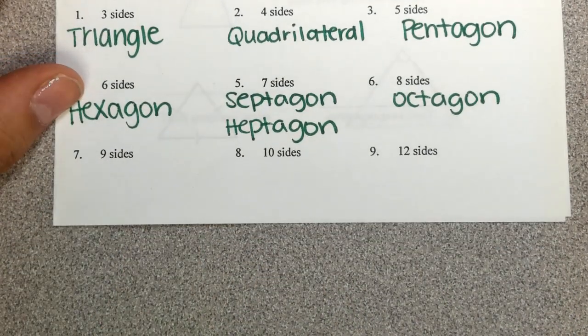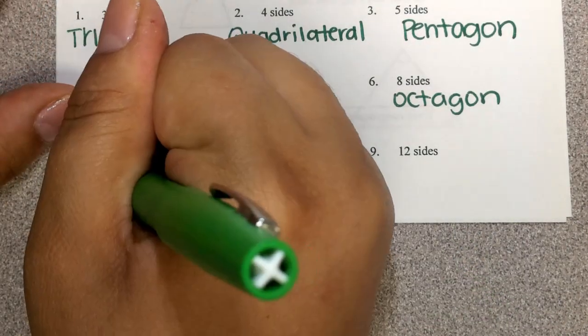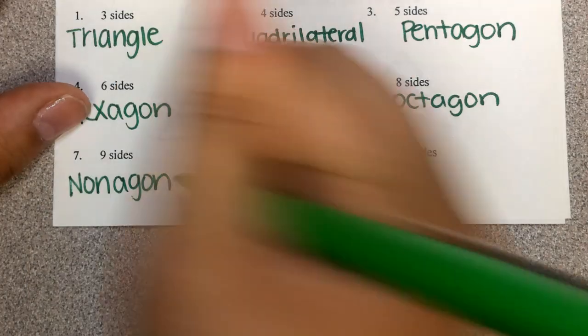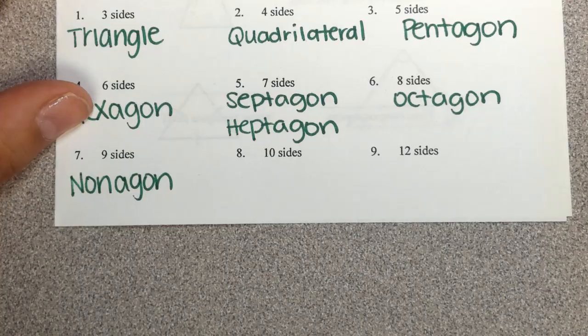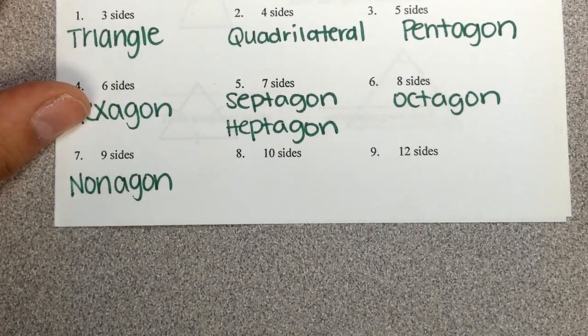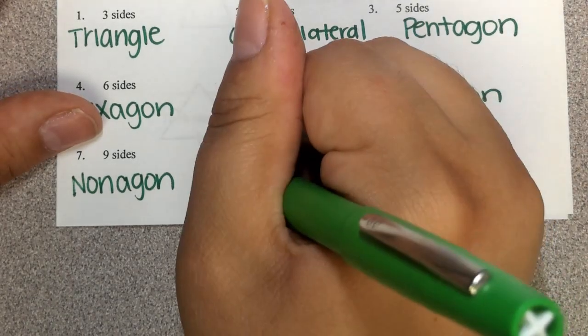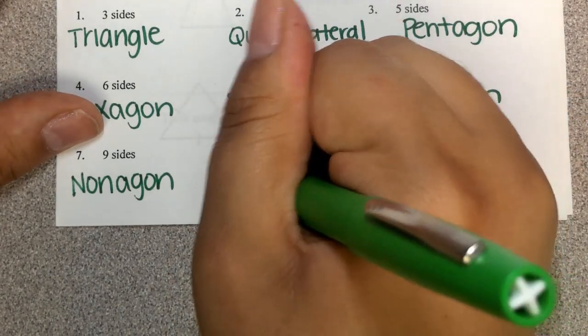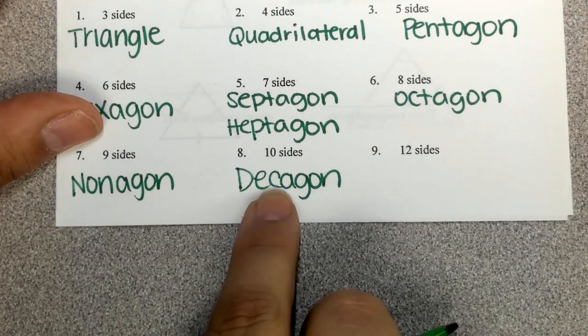Alright, 9 sides is a... Nonagon? It's a nonagon, so really close. Not ninagon, nonagon. Nonagon. 10 sides. 10 years is a decade. 10 sides is a decagon. Hey, December starts with dec.